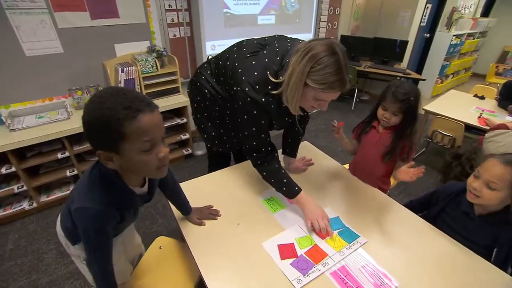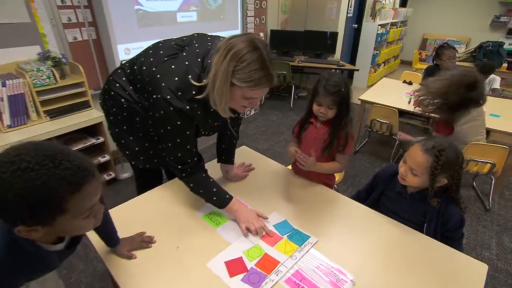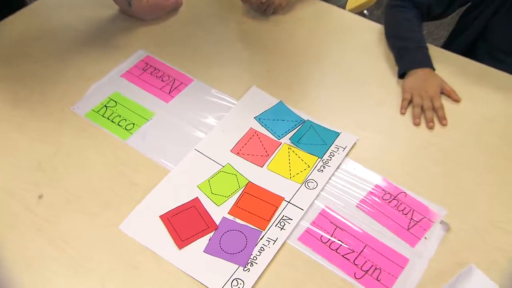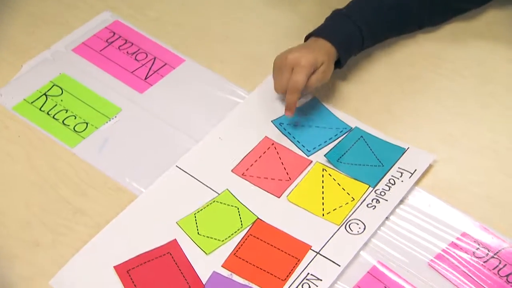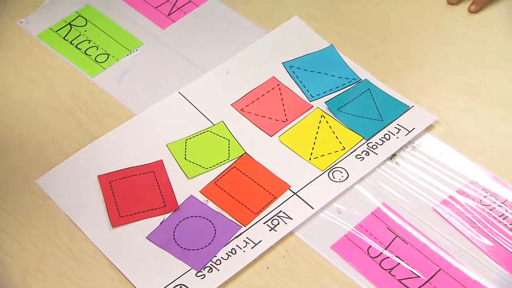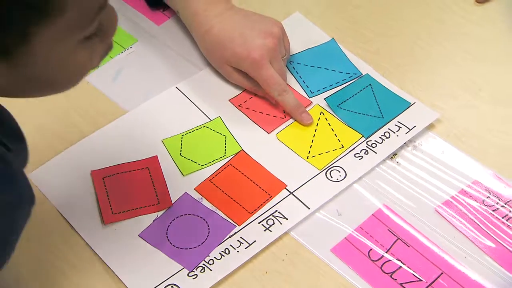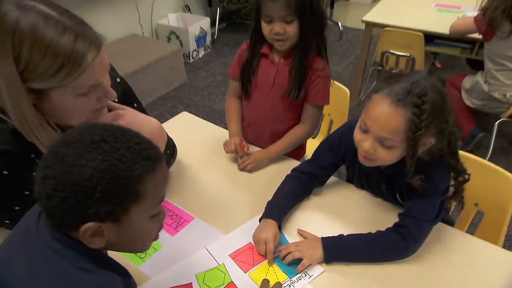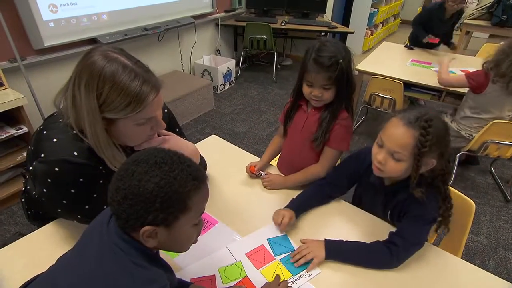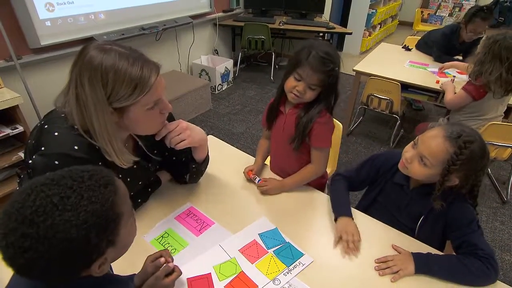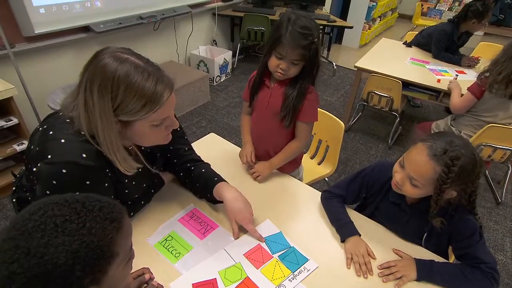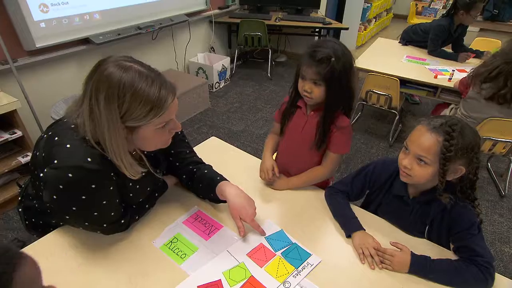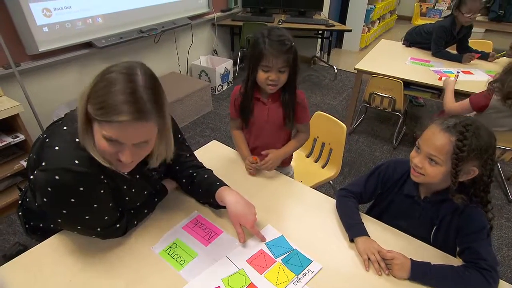Why did you guys decide to put these 4 shapes here and not over here? Because they're triangles. Why are they triangles? How do you know that? 3 sides, 3 corners. Even this one right here? Yeah, but it doesn't look like all of these. Yeah, but it had 3 sides and 3 corners. Oh, so triangles don't have to look alike? All they have to have is 3 sides and 3 corners. Is that right? Yeah. Good job, guys.